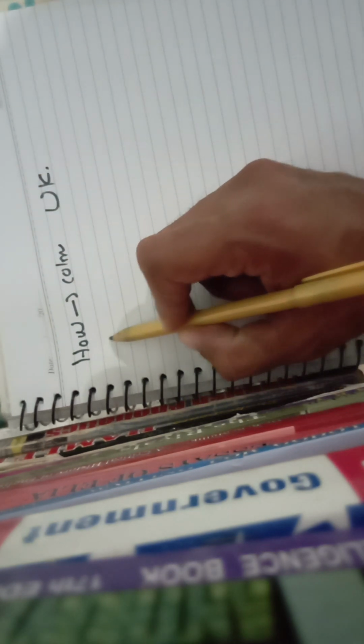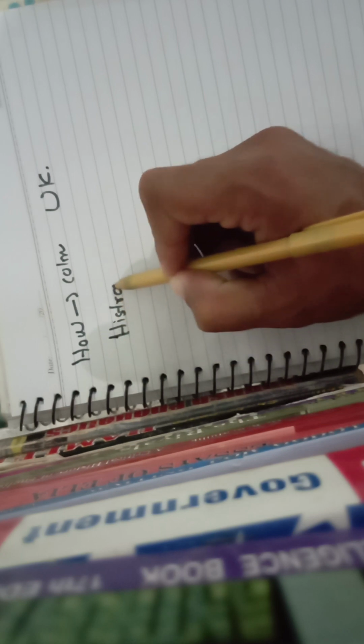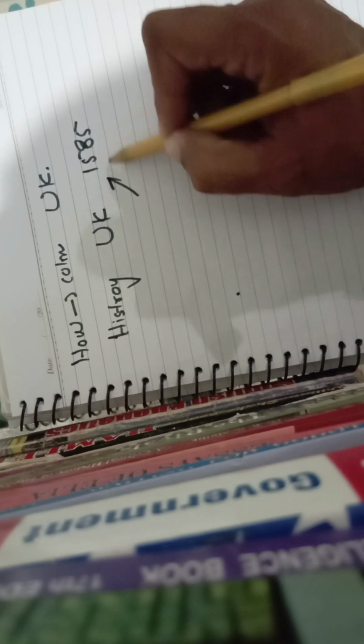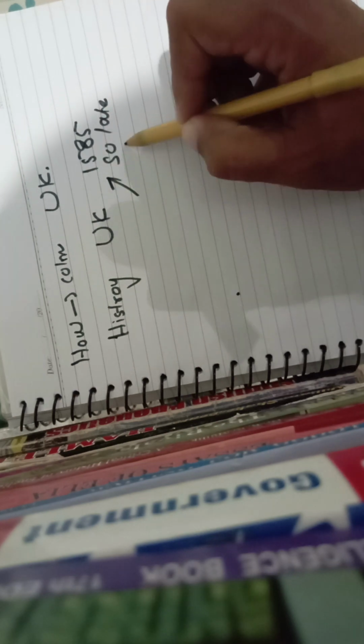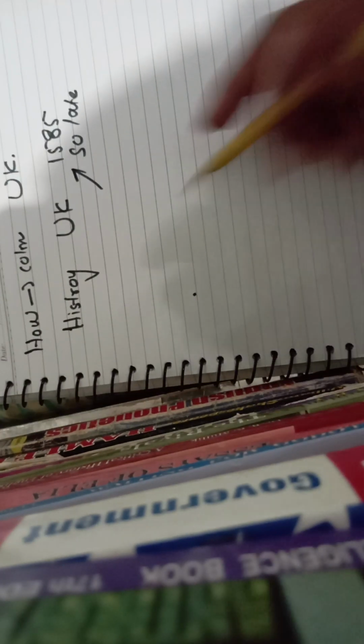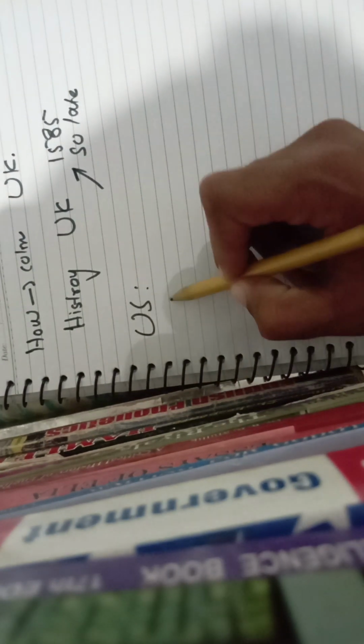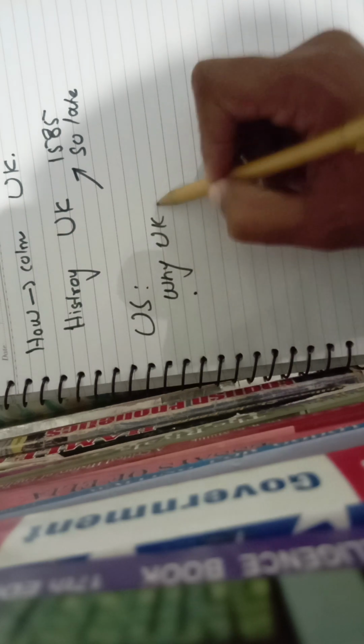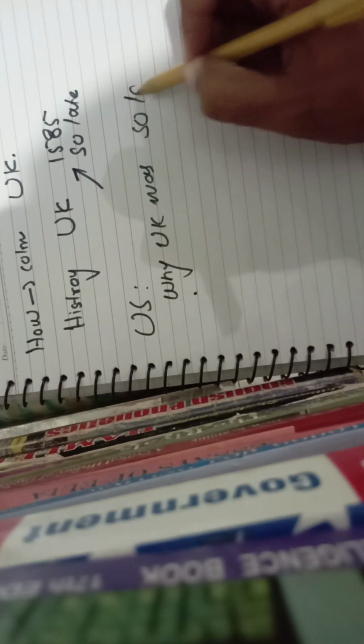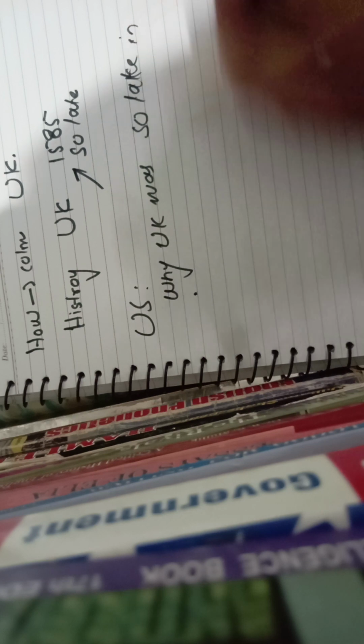Our main topic is how colonization was done by the UK. The British colonization, the American colonization by the UK, was started in 1585, which is so late. This was a question in the CSS US history paper: why was the UK so late in colonizing America?